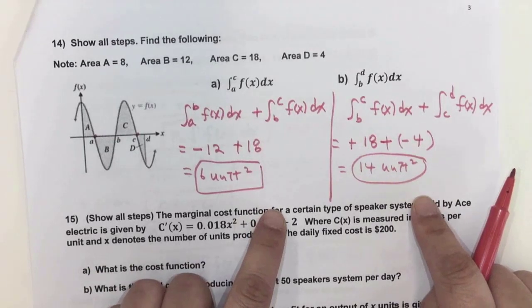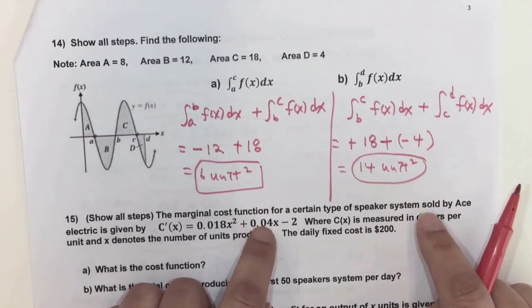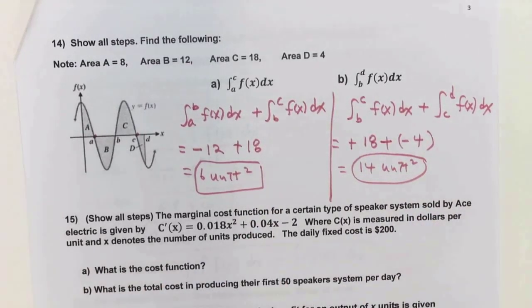So I want you to get those points. It will be on the test. Any question on this before we move on? So above is positive, below is negative. Let's move on to number 15.